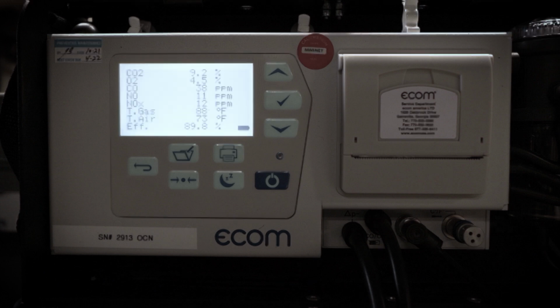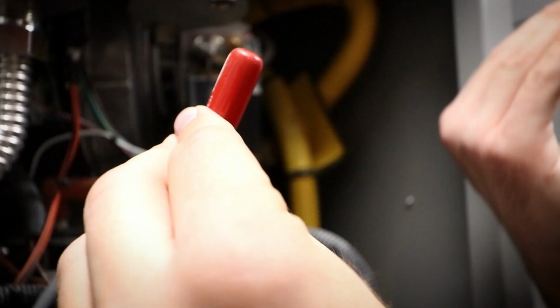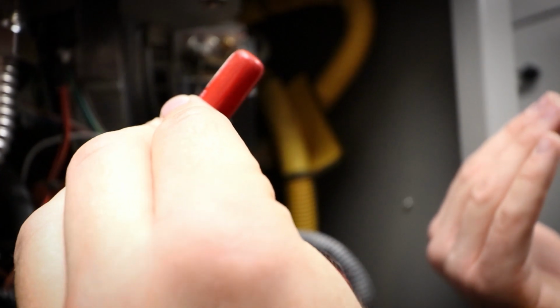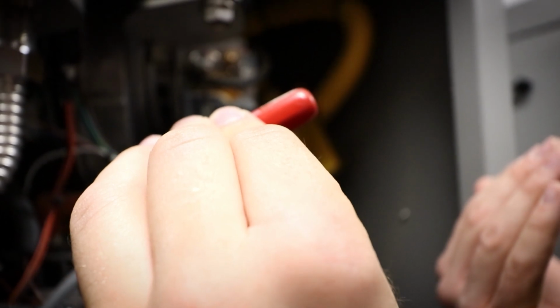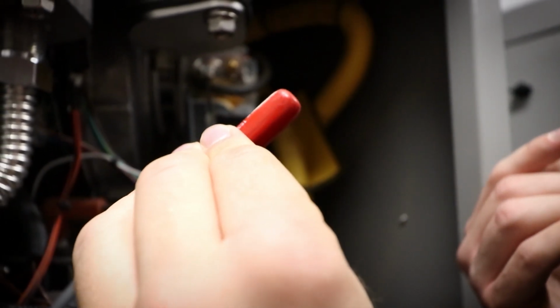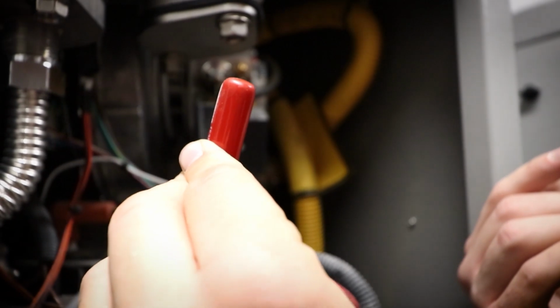If an adjustment is needed, locate the low fire screw on the gas valve and turn it clockwise to increase the CO2 percentage and counterclockwise to decrease. The low fire screw is very sensitive, so only make 1/8 turn adjustments at a time.